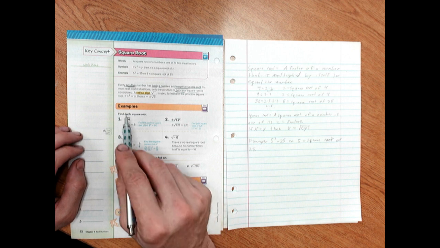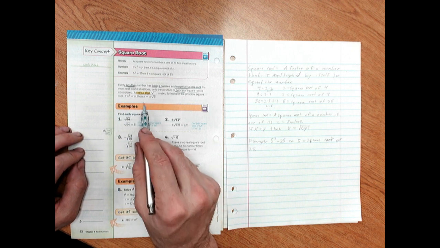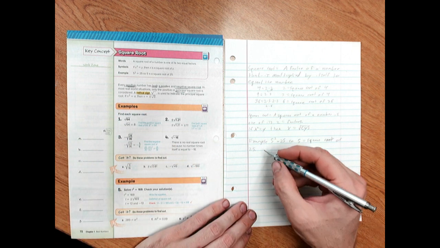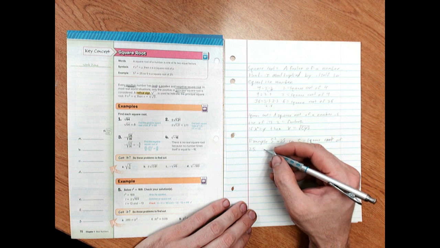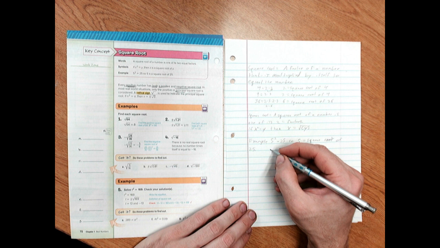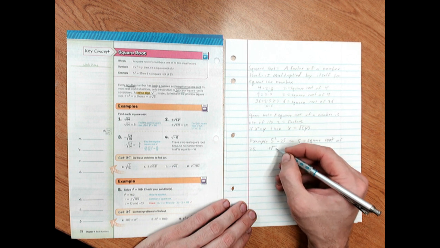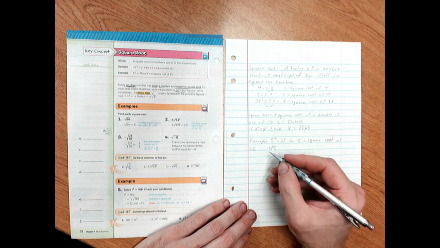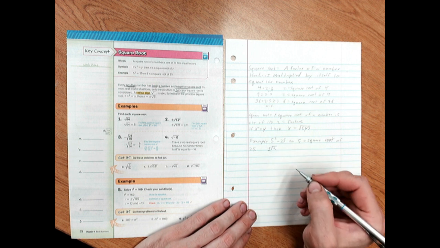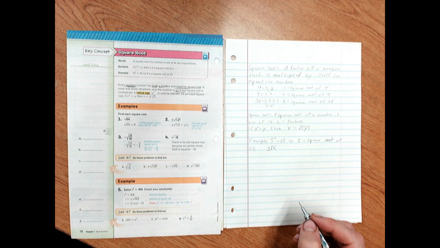A radical sign, that little thing that I made over here, is used to indicate the principal square root. So if n squared equals a, then n equals, if we want the positive or negative, the principal square root is the positive one. So if all we want is the positive, then we just put the radical like that. If we want the positive or negative, then we can put the plus or minus square root.